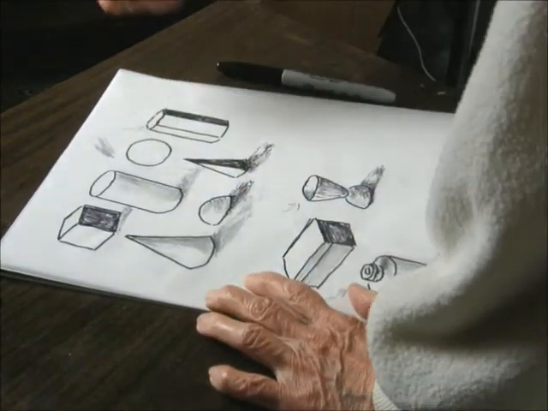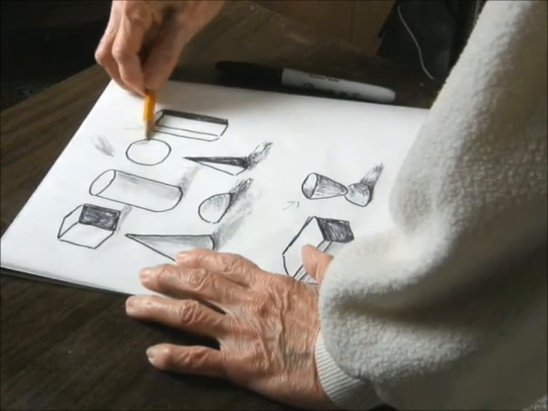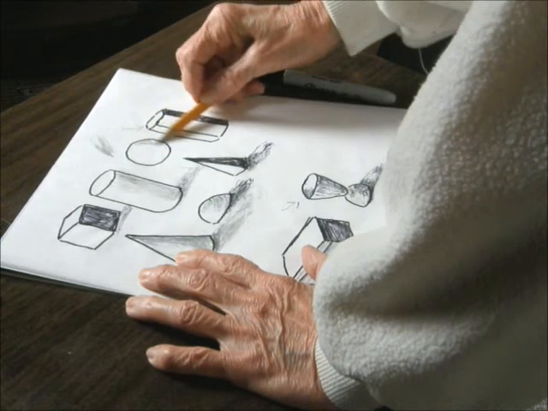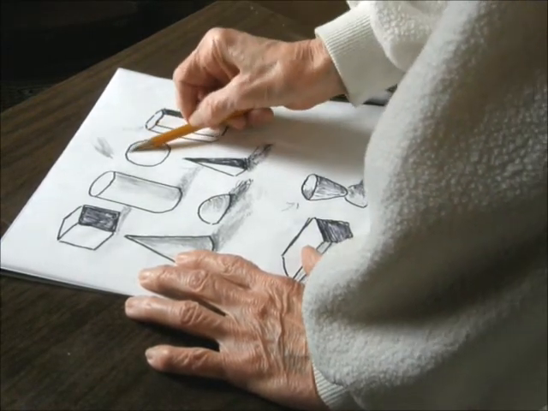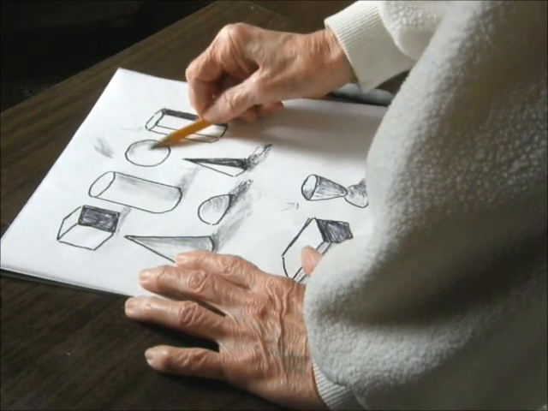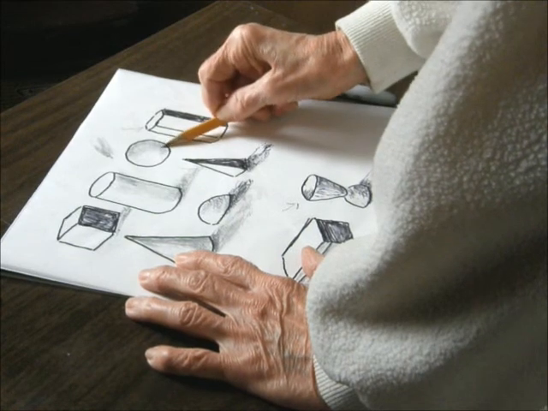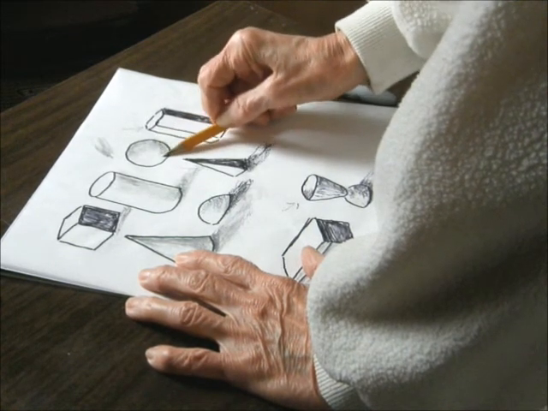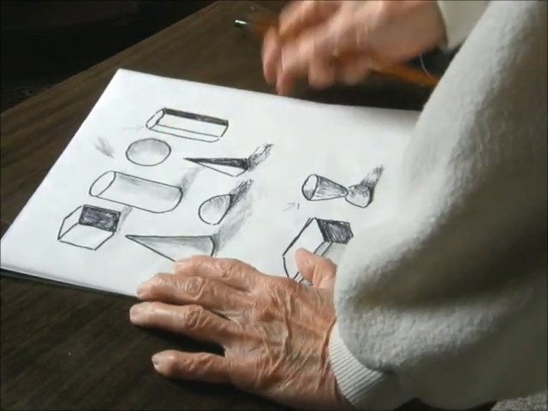Now, the sphere, you could make the lines, or you could just go like this. Darker and darker. There you go. Suddenly you've got a ball.